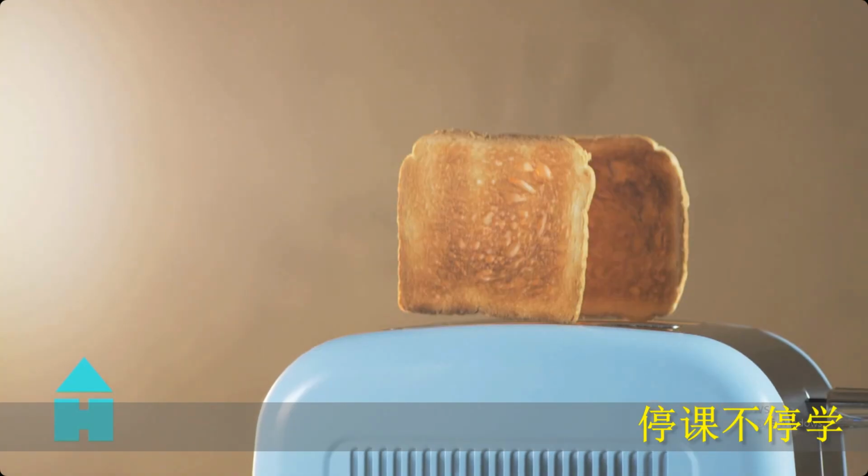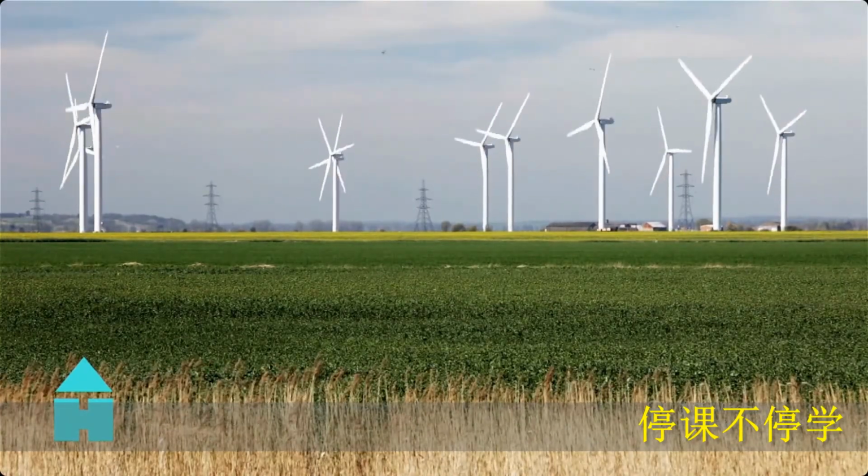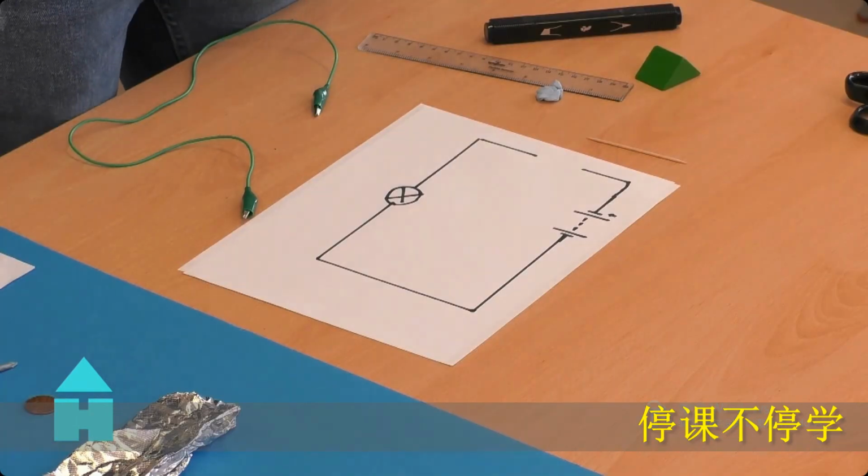What did we learn in today's science lesson? We learned that there are two forms of electricity, static electricity and current electricity. We learned that electricity is an energy. We learned where electricity can be found and how it is made. We learned that within current electricity, there are insulators and there are conductors. A conductor means that electricity will pass through it. An insulator means that the electricity will be stopped. We also learned how to draw a circuit.